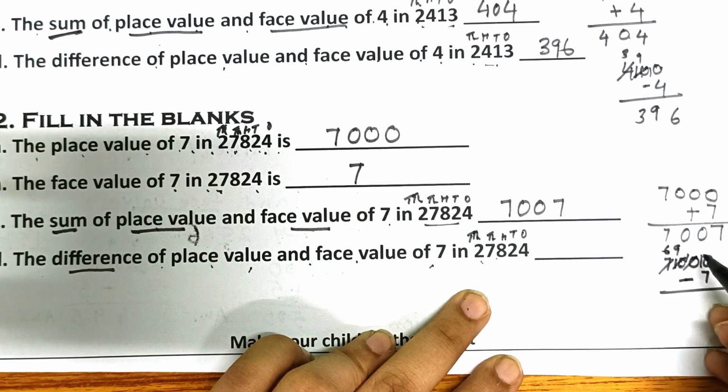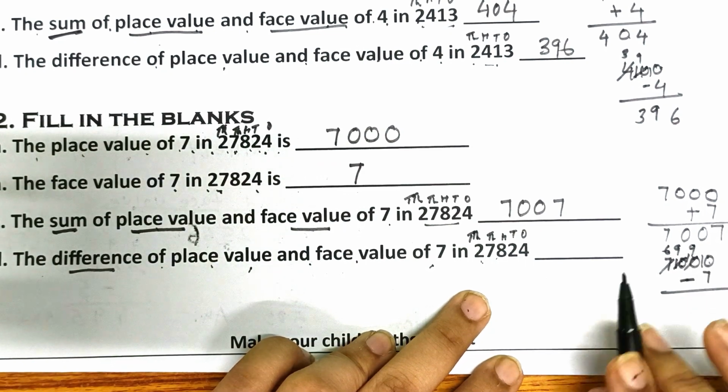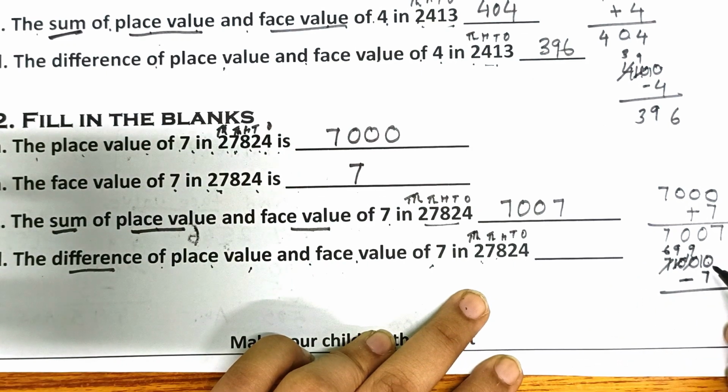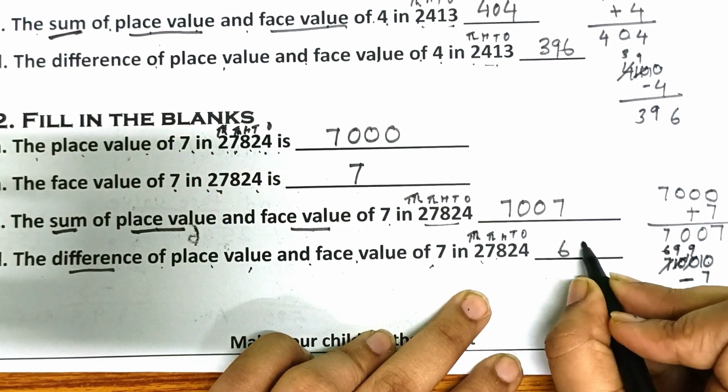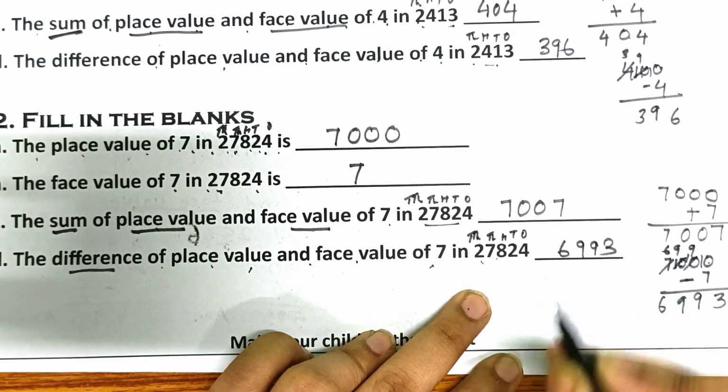Now from this 10, this 0 will take a carry. It will become 10 and the other will become 9. Okay. Now we can easily subtract this. So 10 minus 7 is 3. This is 9, 9 and then 6. So our answer is 6, 9, 9, 3.